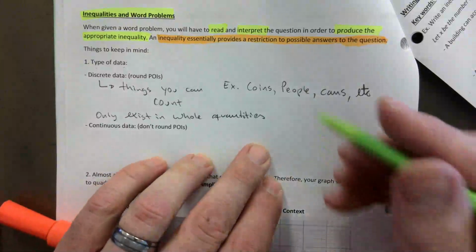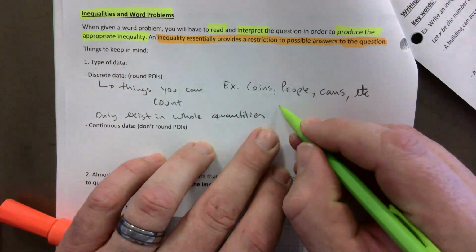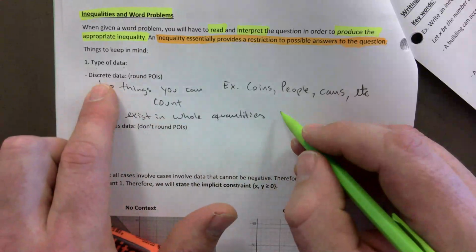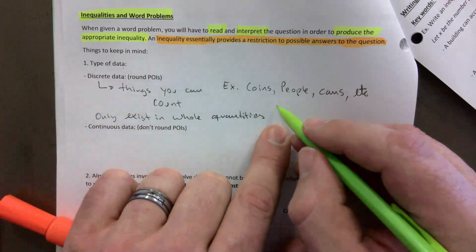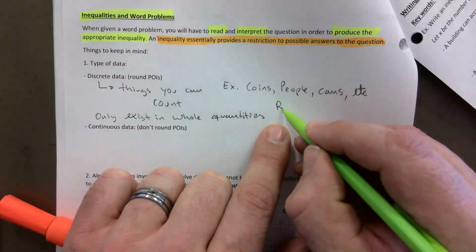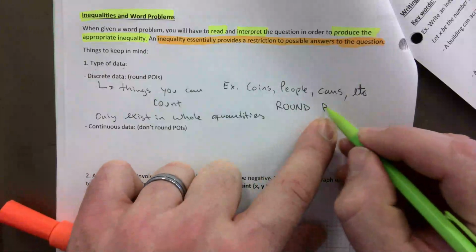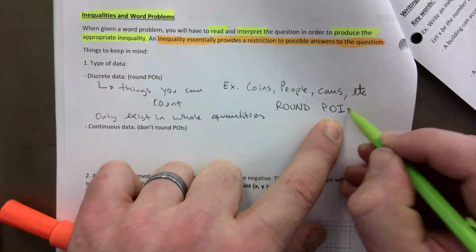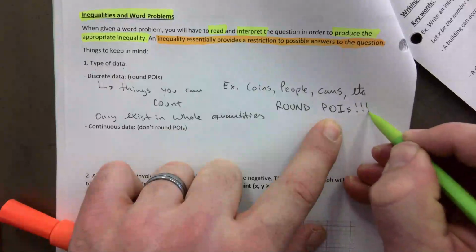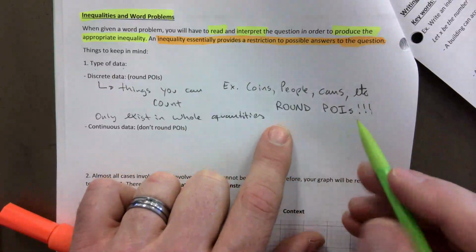So for example, how's that going to affect things? When you have discrete data and you find the corner points, I'm going to make this nice and big, you have to round POIs. Make sure this is nice and big and it stands out.